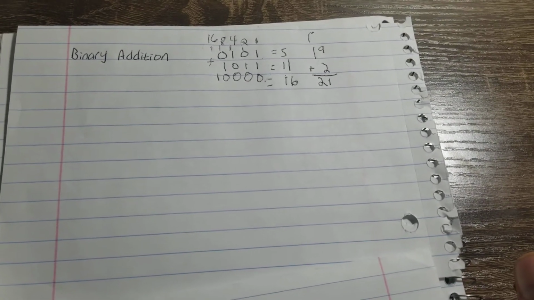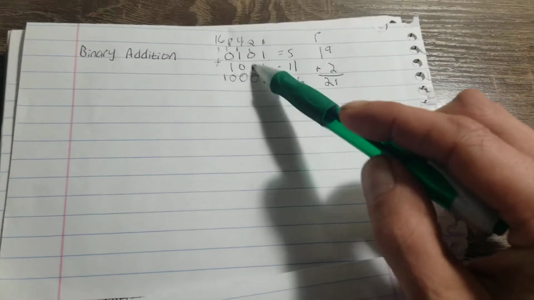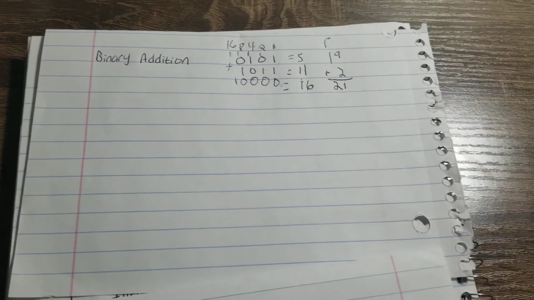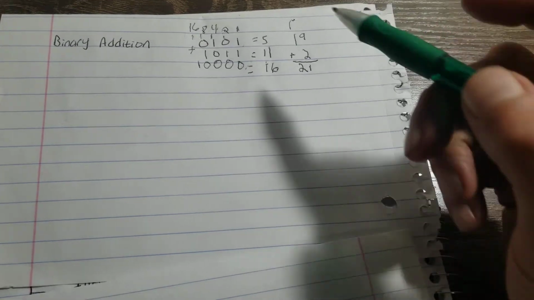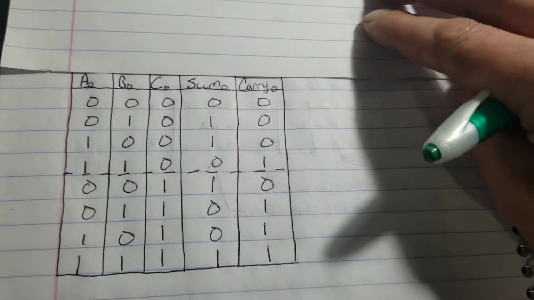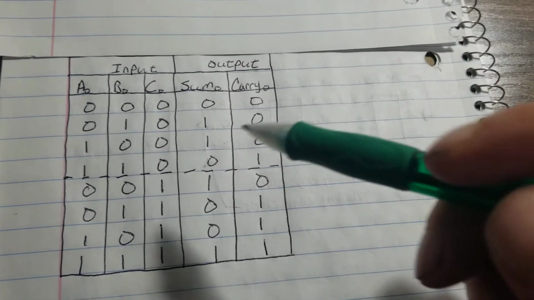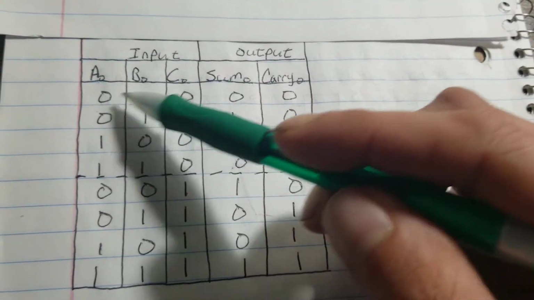So would there be a way to build a circuit that would do this? And in fact, there is, with the carries and the whole works. And if we were to build a truth table for that, it might look something like this. Now this A and B would be our two numbers up here.